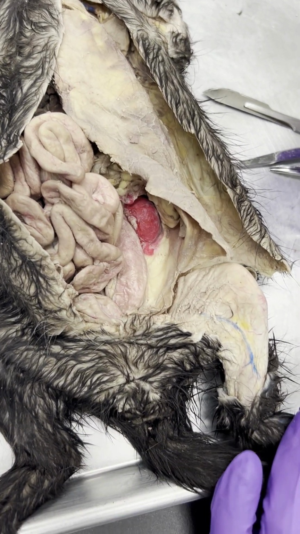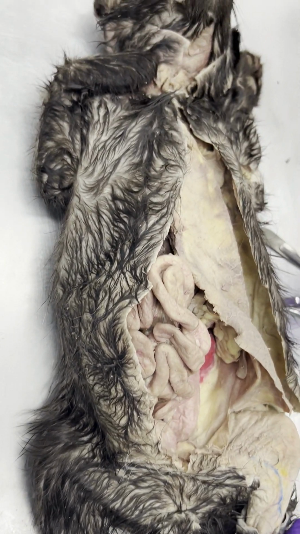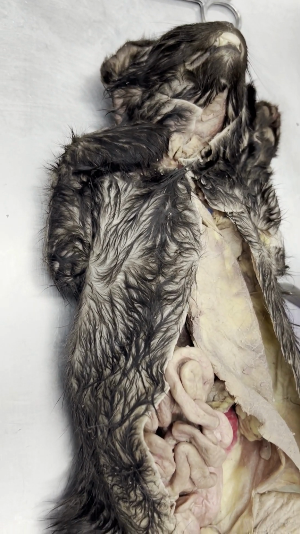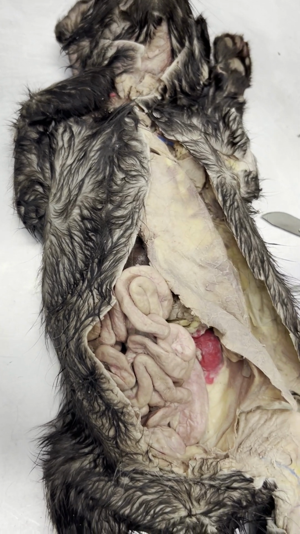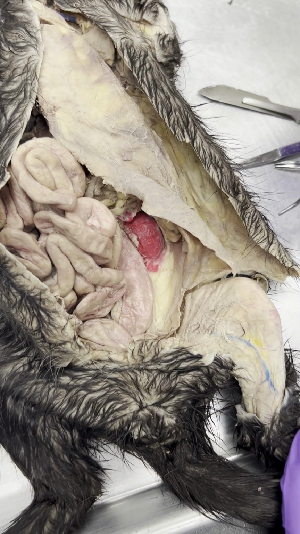Most of our specimens this year were female, so we have a kitten here as our male. We're going to be talking a quick review of the urinary system and then discussing the reproductive system.